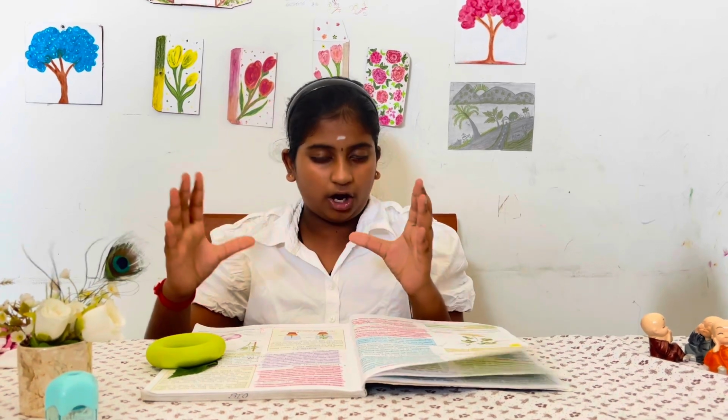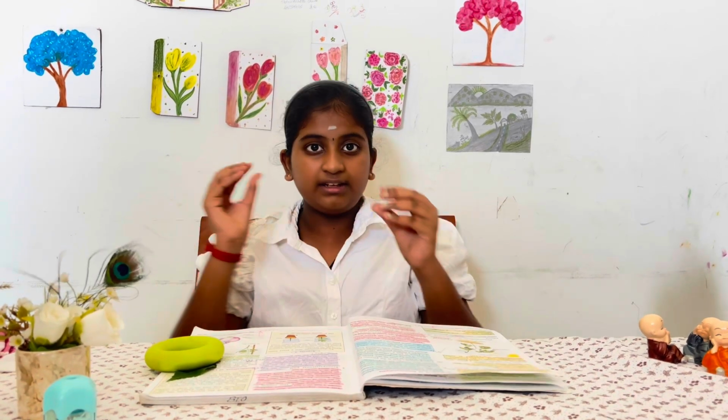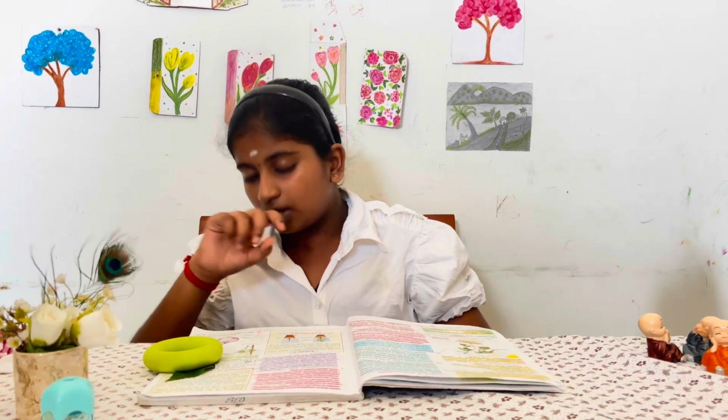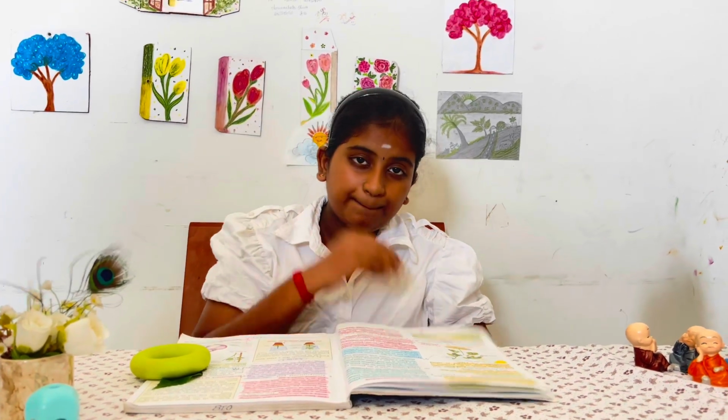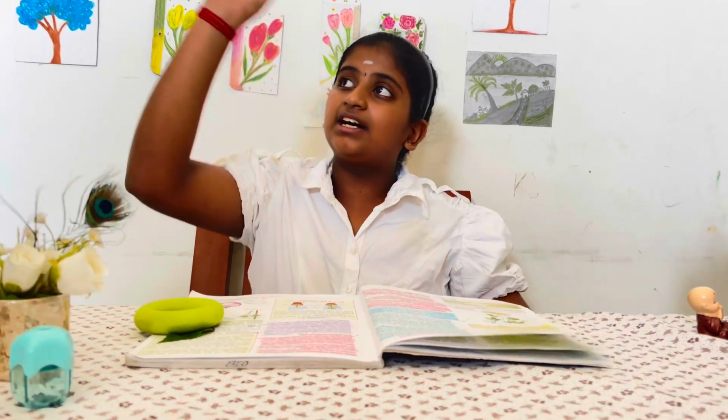Same as this, when you cook something hot and close the lid, then when you open it again, there will be small water droplets stuck to the lid of the bowl. That is known as water vapor. The vapor has actually turned into water and stuck to the lid. It is known as condensation.